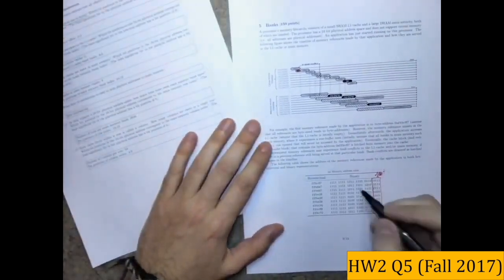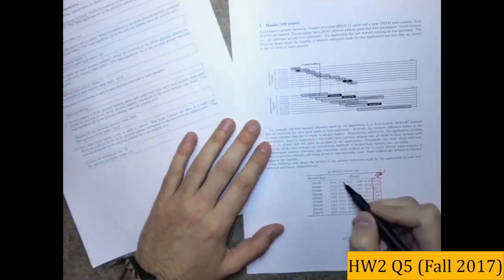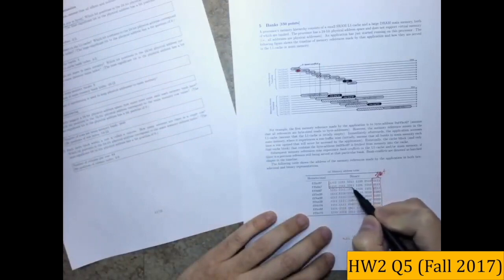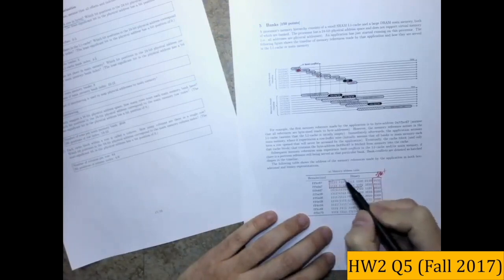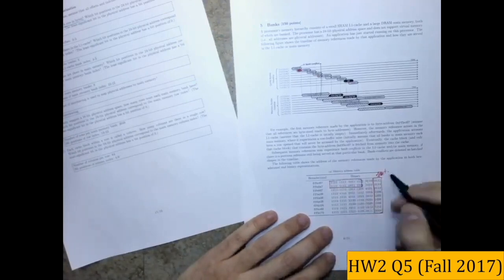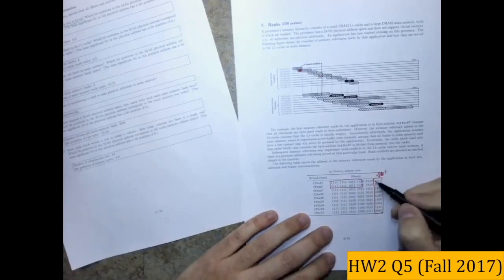So possible candidates for the bits corresponding to the banks are the bits that are the same. In this case, we have these, and also you have these two. Okay, these are the possible candidates until now.